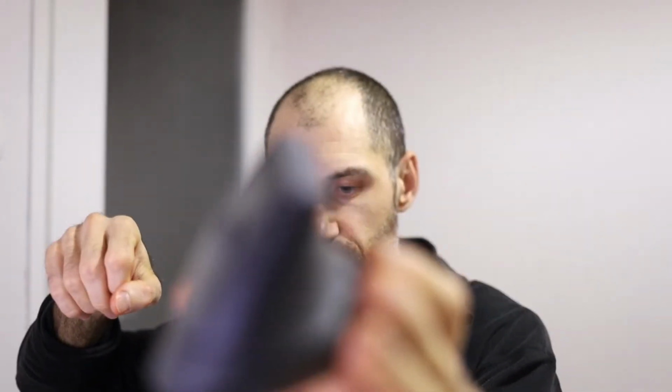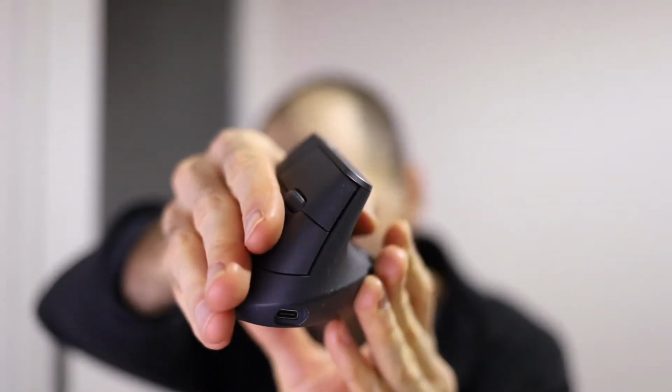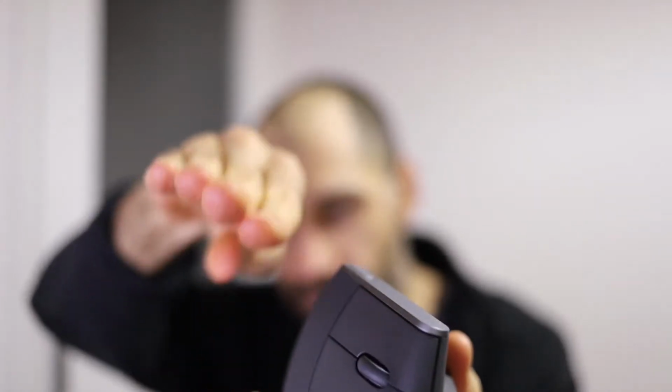Yeah, check this out. These are actual vertical, so you hold the mouse like that instead of like that. When you think about it, your hands naturally go this way. But one thing I've realized is that it's about mixing it up.